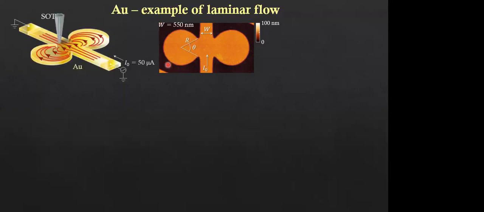Now, this gold device is defined by three parameters. Number one, of course, is the width w of this narrow channel. And the chambers are defined with the radius r and the opening angle theta. For all the devices I'll be showing, the ratio between r and w will be the same, and w is about 550 nanometers.